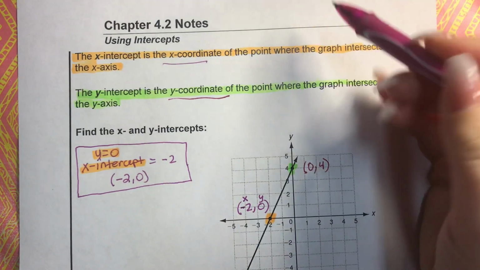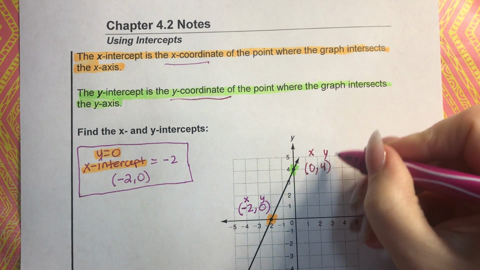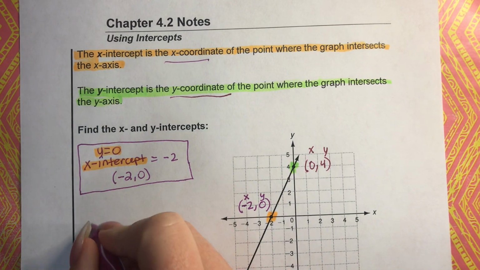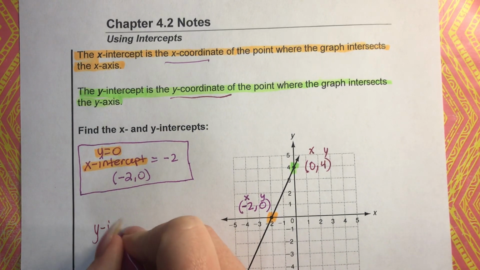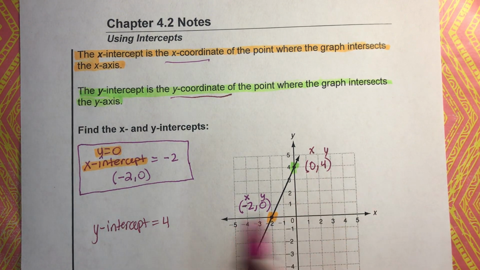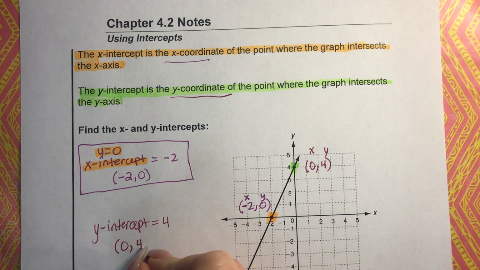And this says it's the y-coordinate. So the y-coordinate, right, this is x and this is y. So that means our y-intercept is 4. So our y-intercept is equal to +4, or the y-intercept is at the point 0, 4.